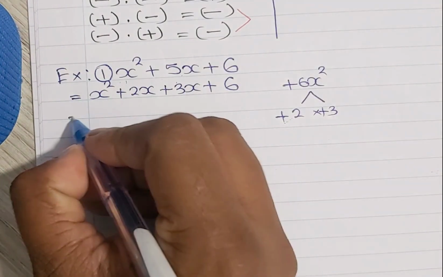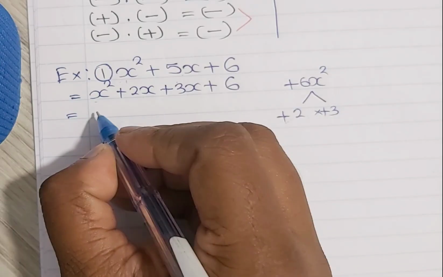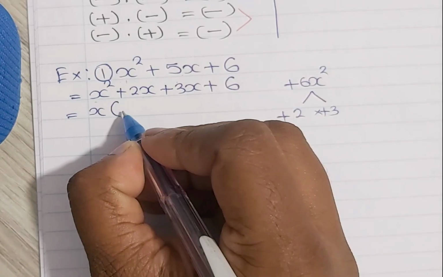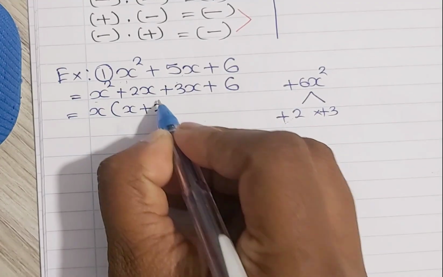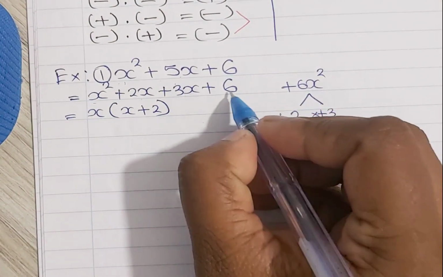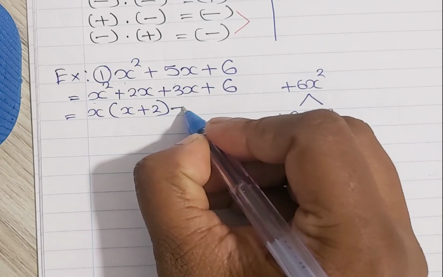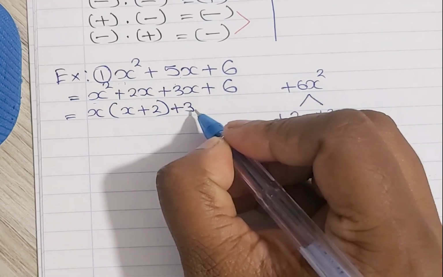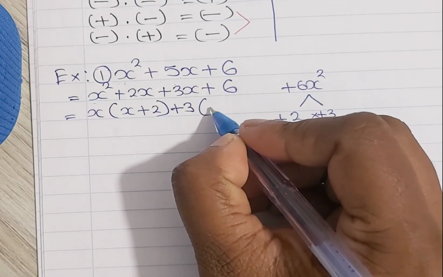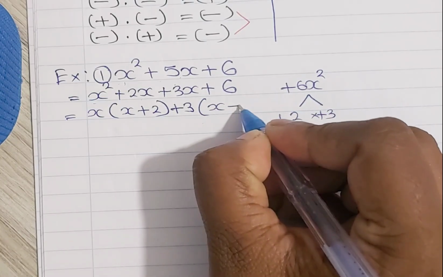By considering the first two terms, you can see x is common. So you take x outside, and x plus 2 is inside the bracket. By considering the last two terms, plus 3 is common for both terms. You take out plus 3, and the remaining value is x plus 2.